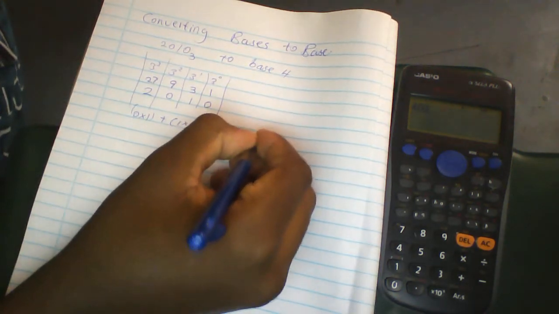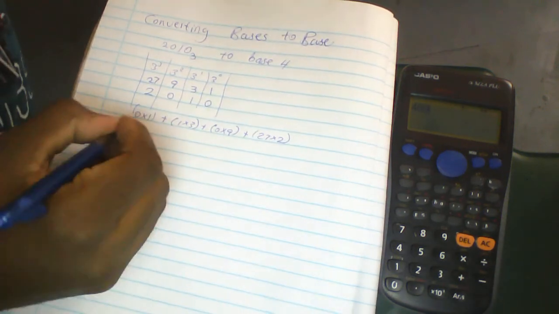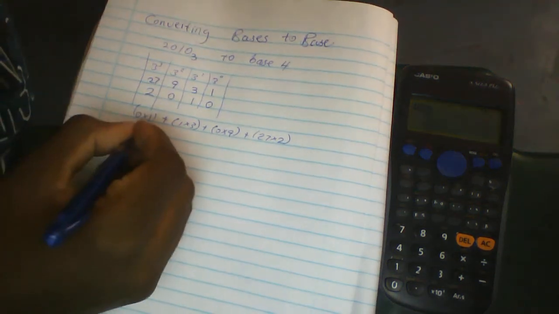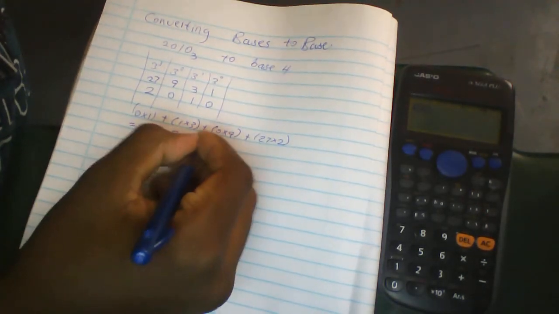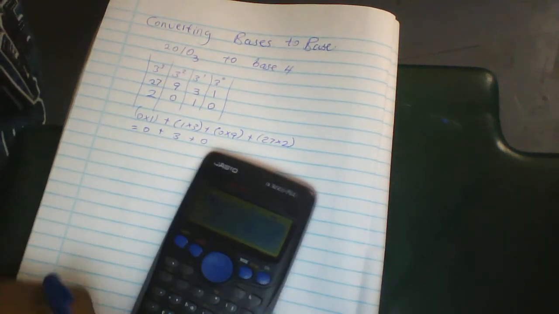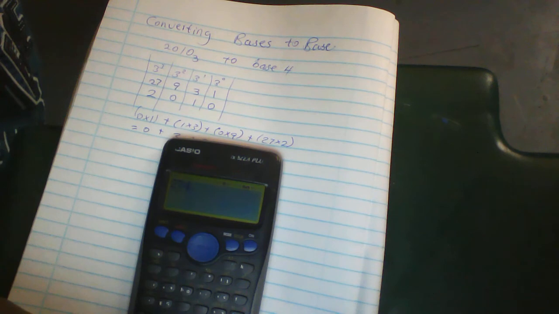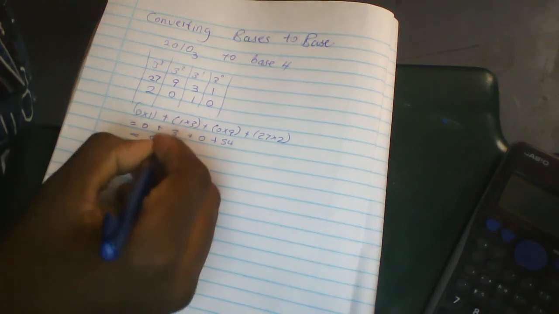You'll have 0 plus 3 plus 0 plus 54. Let's use a calculator here. 27 times 2 is 54, then plus 3, you'll have 57 base 10.